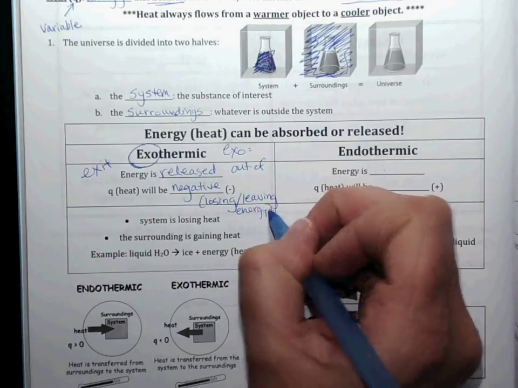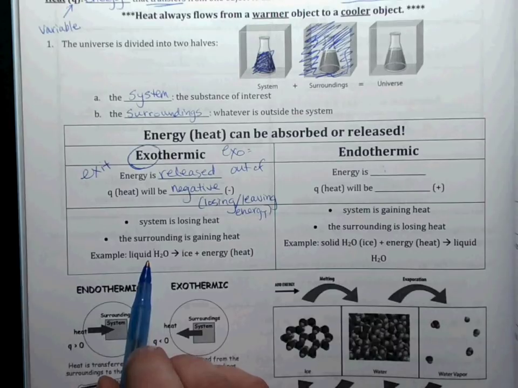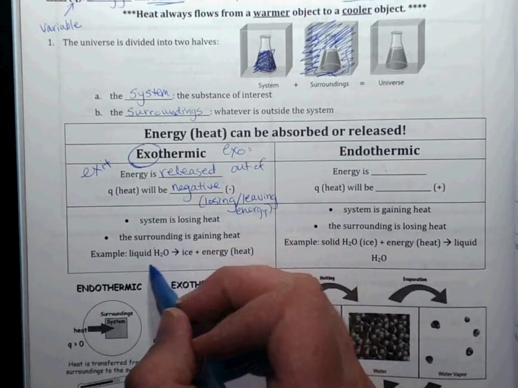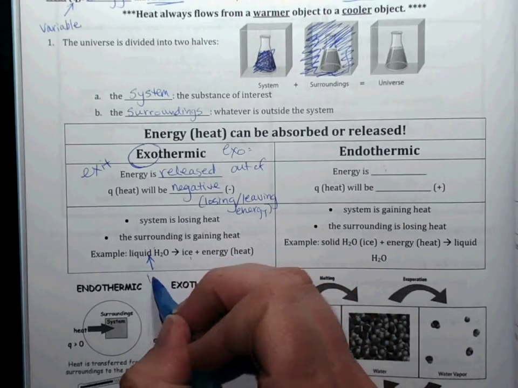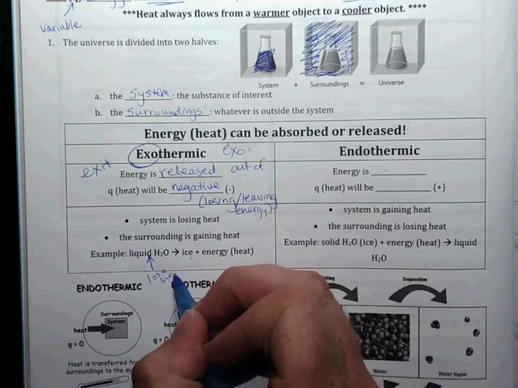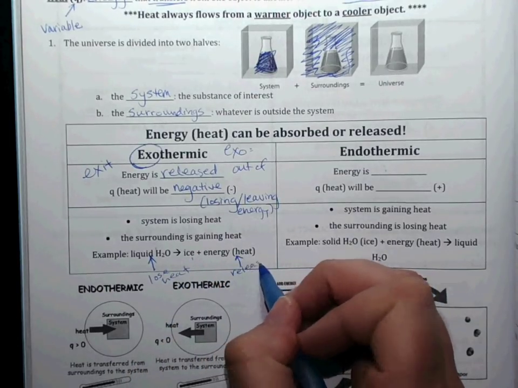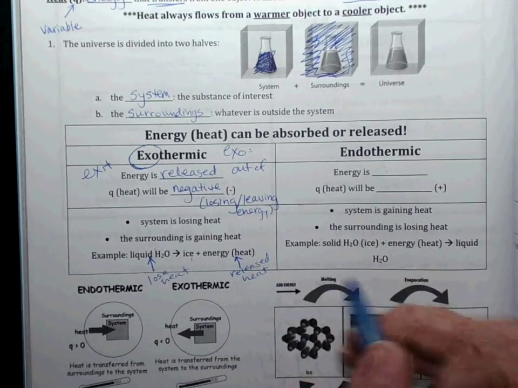The system is losing heat. The surroundings are what's gaining heat. For example, liquid water changing to ice. The liquid water has to get colder to turn into ice, so it's going to lose heat. And that heat is getting released as a product. That is an exothermic situation.